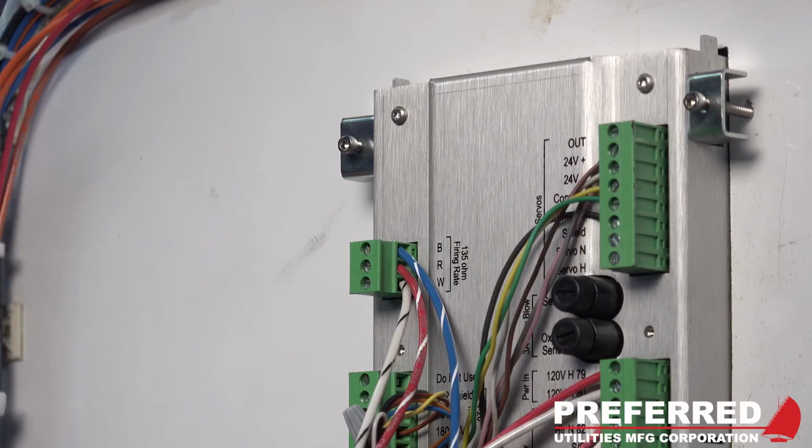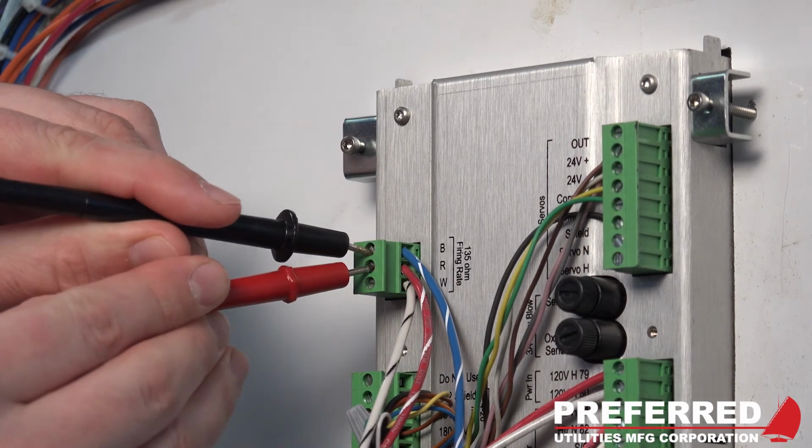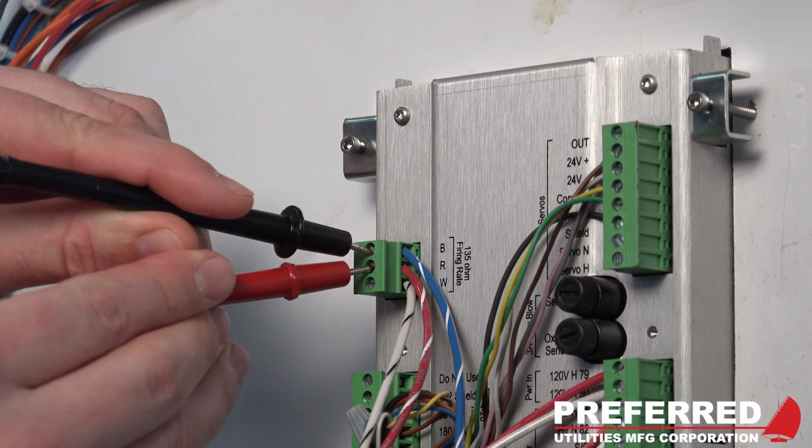Opening your panel and accessing the back of the FlexFit combustion controller, you'll see terminals with letters W, R, and B. These are the wiring terminals for your remote firing rate demand. With your meter set to volts DC, you're going to measure voltage between terminals R and B. I have a voltage reading of 2.577 volts DC. And remember, we're currently at what is supposed to be 0% firing rate coming from our remote controller.